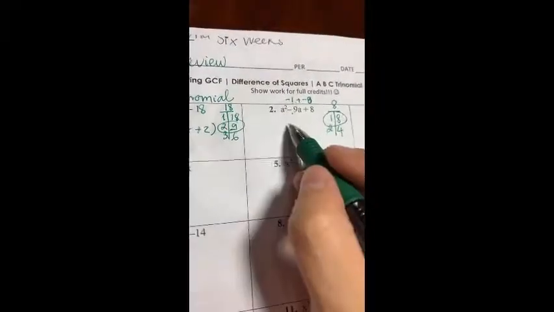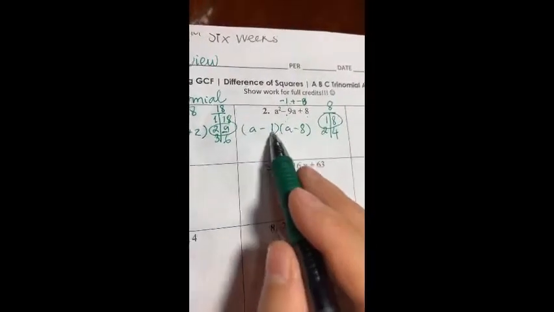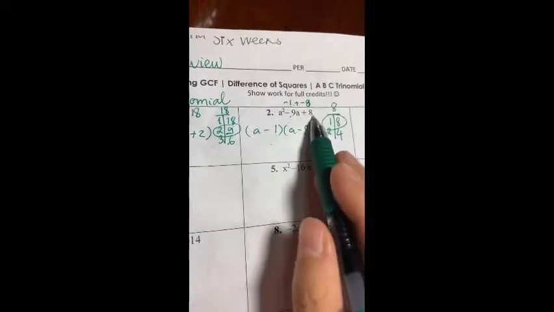So we're going to look for numbers that multiply to give you 8, but add to give you negative 9. So 8 has 1 times 8 and 2 times 4. The one that gives you the 9 in the middle is 1 and 8, but they're going to give you negative 9. So they both have to be negative, because negative 1 plus negative 8 gives you negative 9. But when you multiply negatives, you still get positive. So the answer right here is a minus 1 and a minus 8. You see? They add to give negative 9 and multiply to give positive 8.